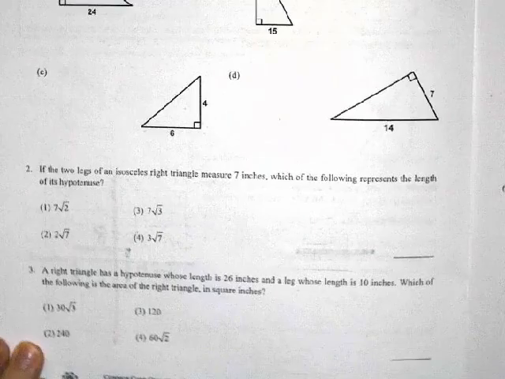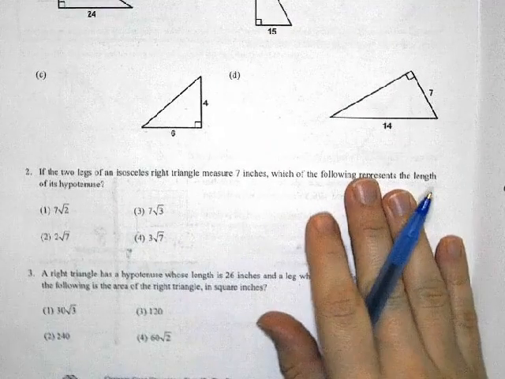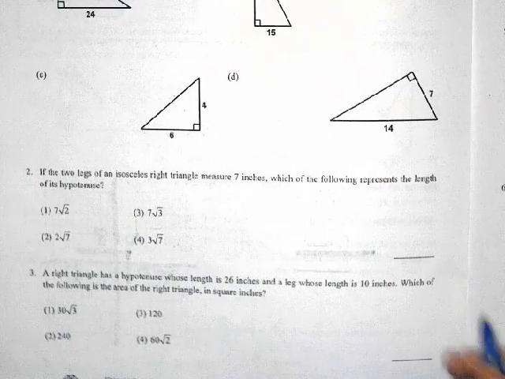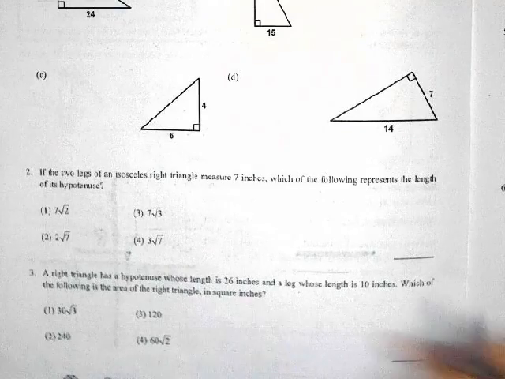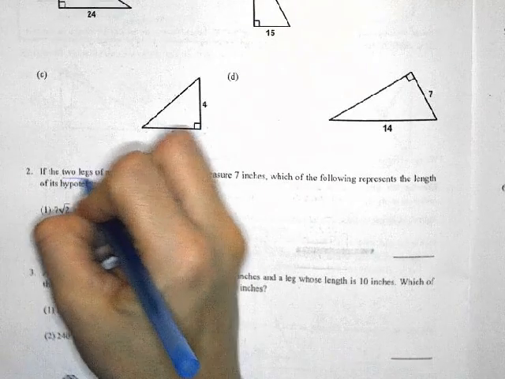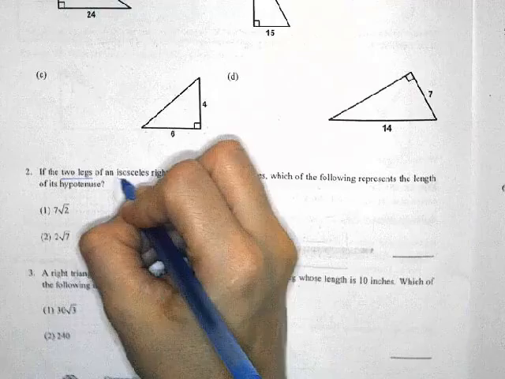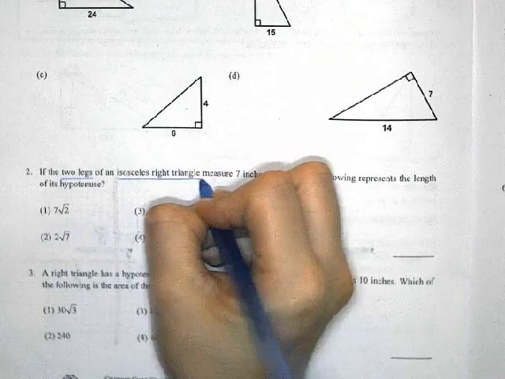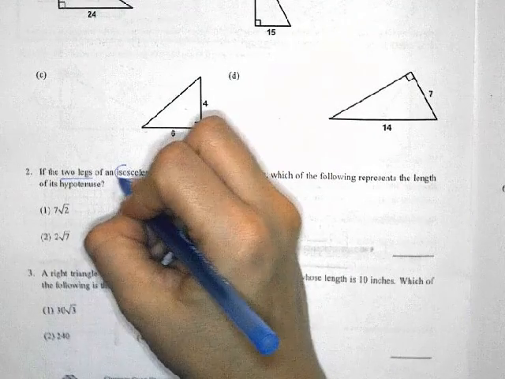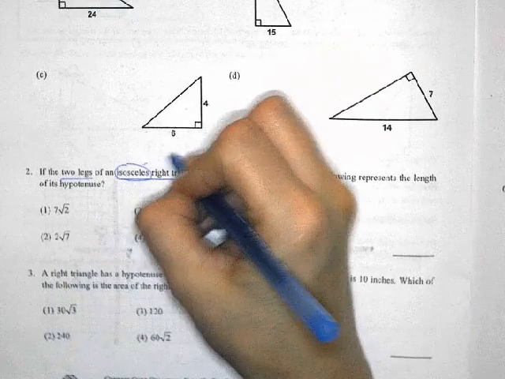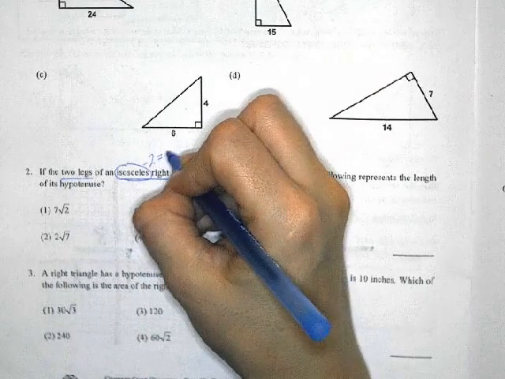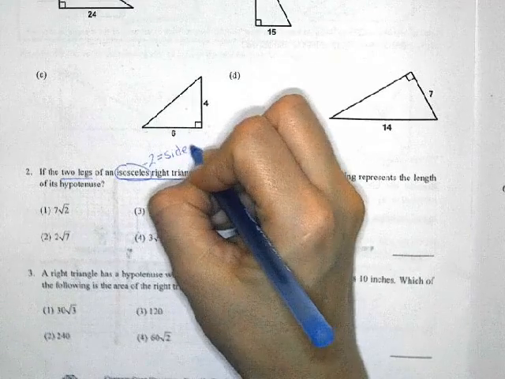if we read number 2, some of you guys are going to get tripped up by some of the vocabulary. One of the first couple words in here is "if two legs of an isosceles right triangle." This is our key word right here, isosceles, which means that it has two equal sides.